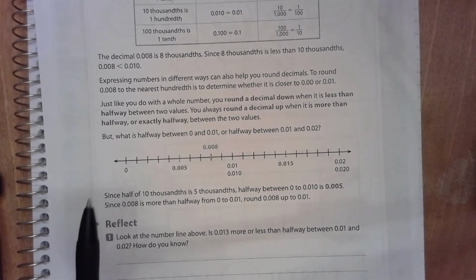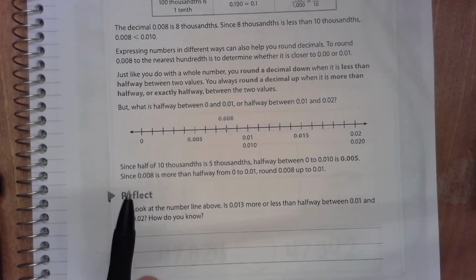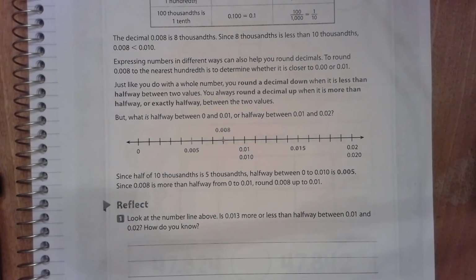Now, another way to work this is a number line. The decimal 0.008 is 8 thousandths. Since 8 thousandths is less than 10 thousandths, then 8 thousandths is less than 10 thousandths. Expressing numbers in different ways can also help you round decimals. To round 8 thousandths to the nearest hundredth is to determine whether it's closer to 0 or 1/100th. Just like you do with a whole number, you round the decimal down if it's less than halfway between the two values.